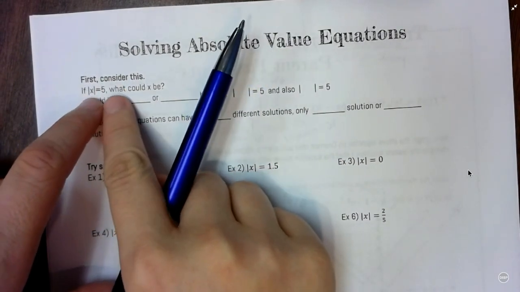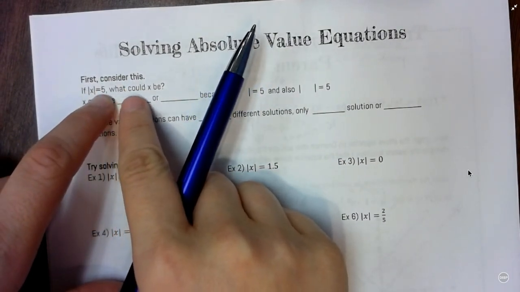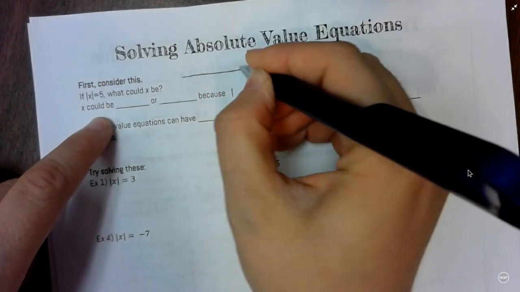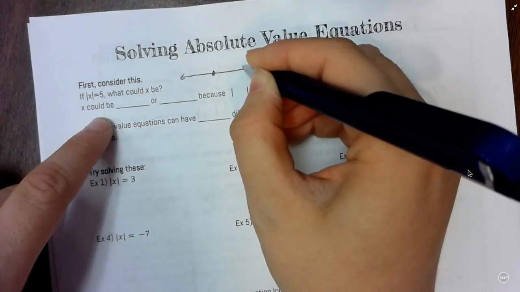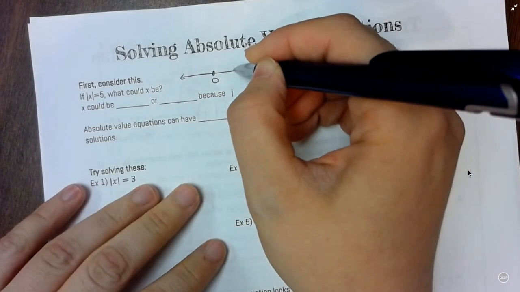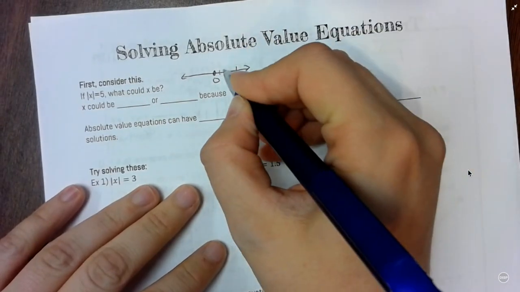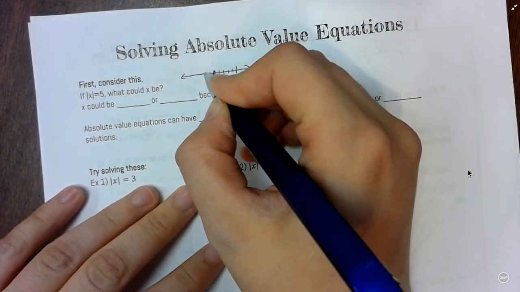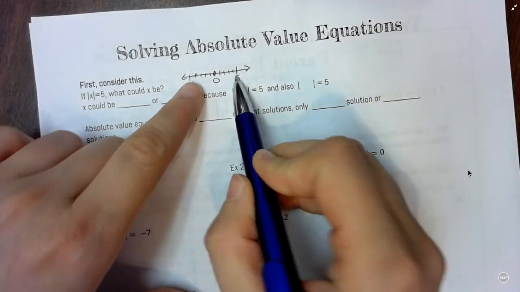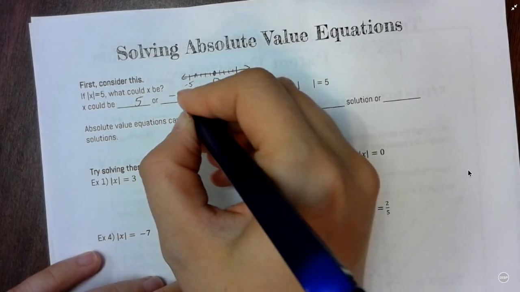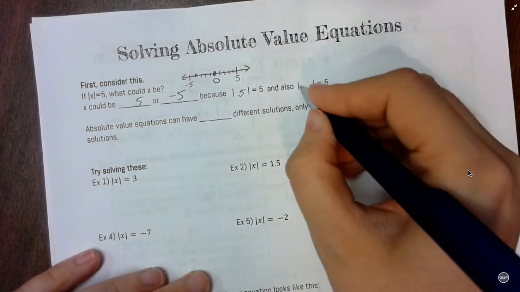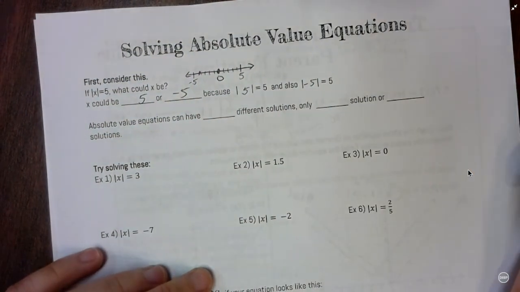So first consider this. If the absolute value of x is 5, what are some things that x could be? That means if my distance to a number from 0 is 5, then what could the number be? Well, the number could be 5. 1, 2, 3, 4, 5. Or negative 5. So the number could be 5 or negative 5 because the absolute value of 5 is 5, and also the absolute value of negative 5 is 5.